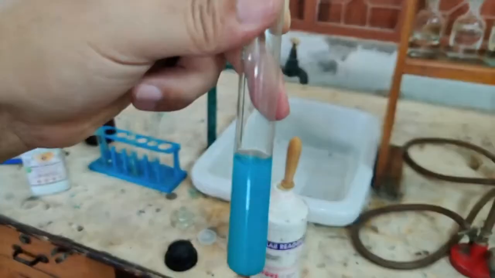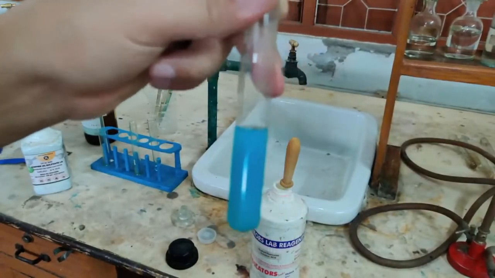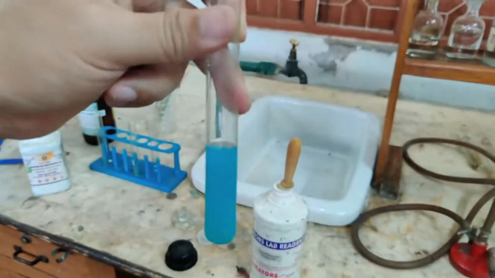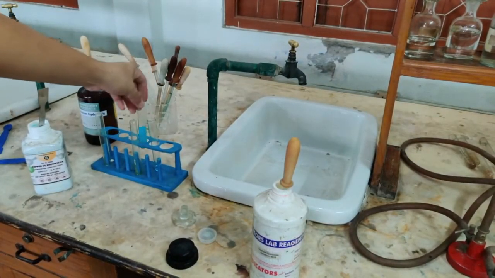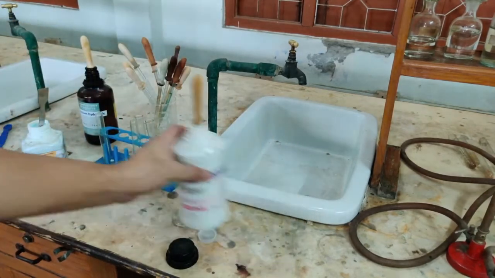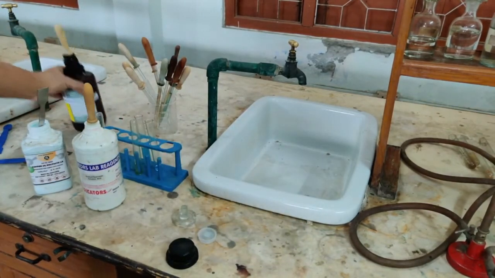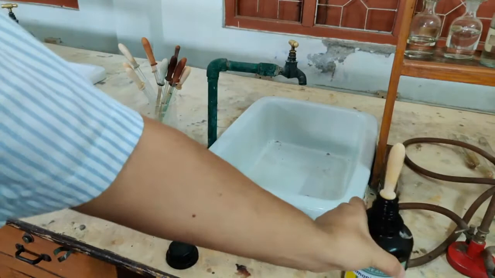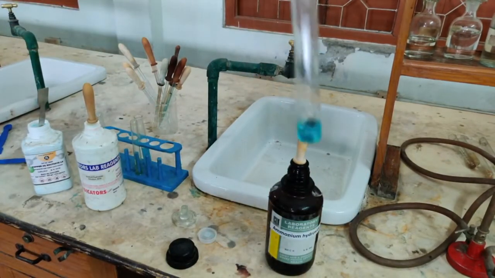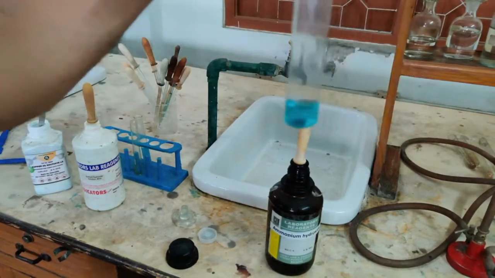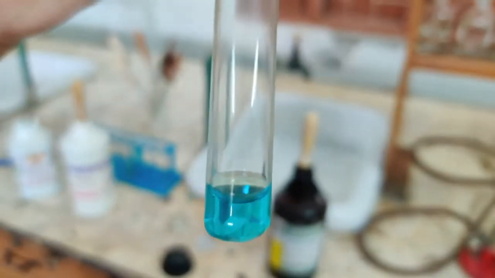Now the same test I am going to do with the second reagent, and that reagent is ammonium hydroxide. Let me discard this test tube and take the other test tube. Here this reagent also I will discard. Now I am going to test with ammonium hydroxide. I am going to take the second solution here, and you can see a very clear solution of copper sulfate.